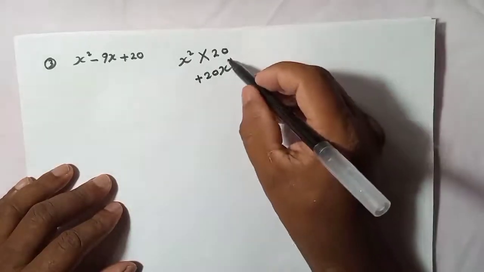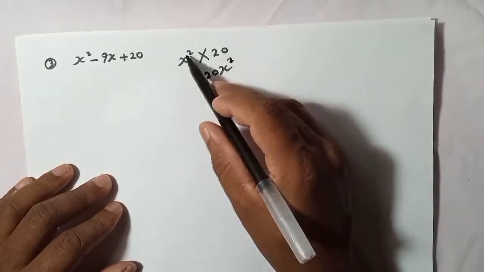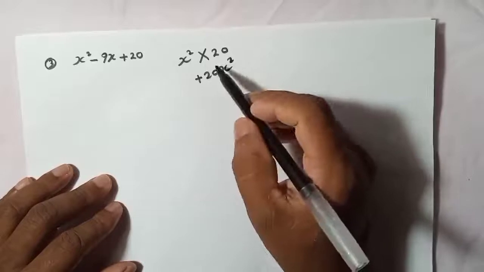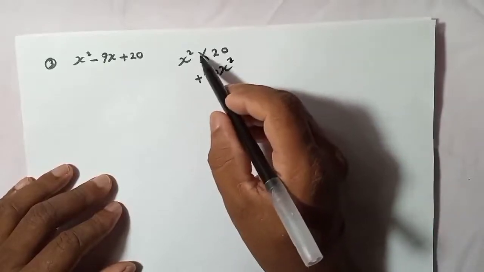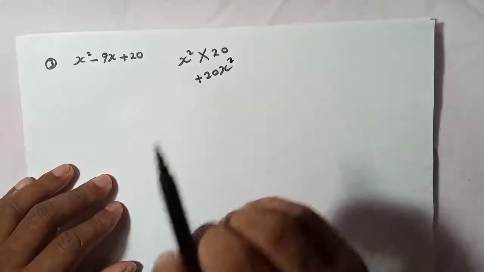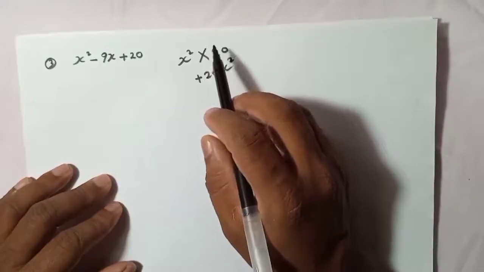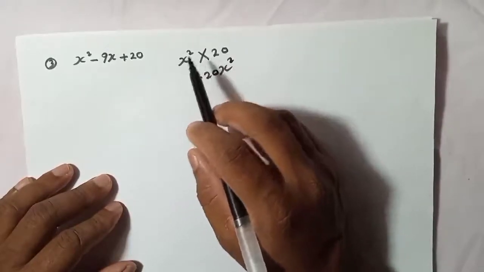Now I know you will think why I explained that much. Here 20 into x square, 20x square. But I have to tell you what happens here. You need to understand, for any two terms, when you multiply, you can get this idea. You have to think that way. Those are the rules.